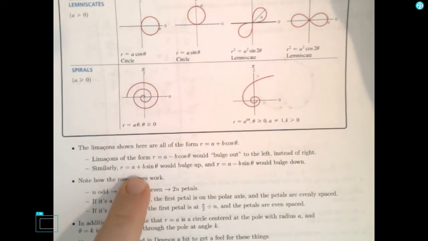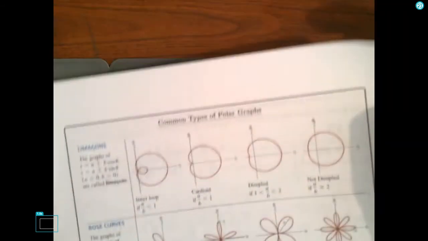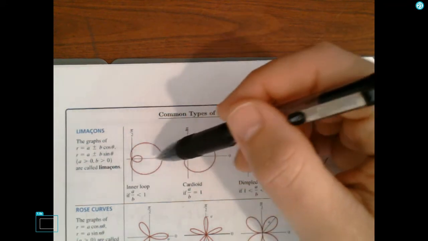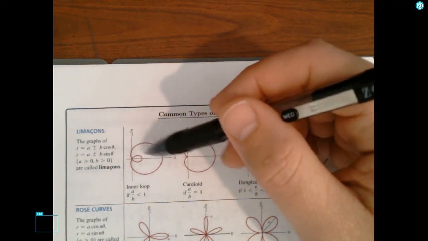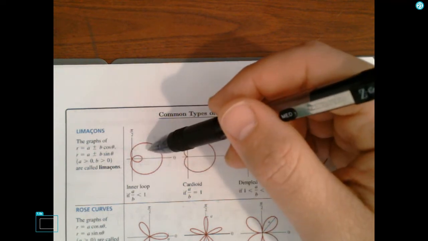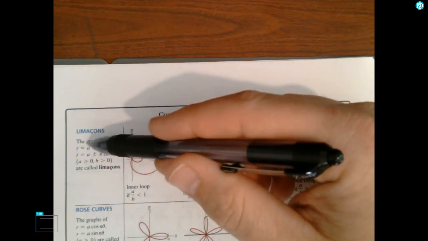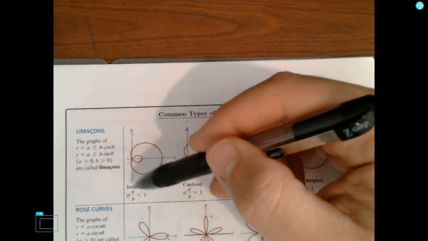If you had a plus b sine theta or a minus b sine theta, then it bulges up or down. Right? It bulges up. So again, this thing pictured here is like 1 plus 2 cosine theta, because we need 1 divided by 2 to be less than 1.